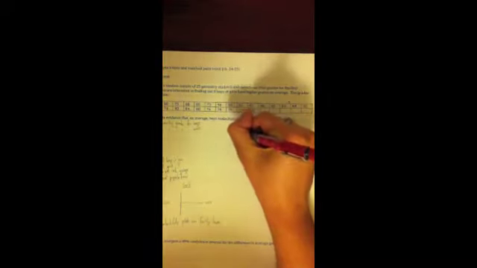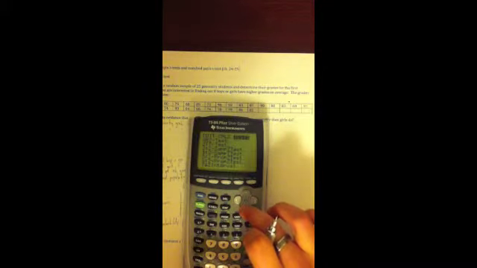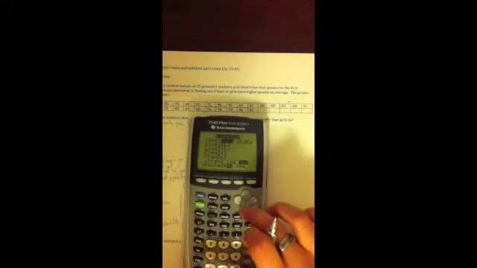Now we state that we're going to do a two-sample t-test. So in your calculator, you go stat, tests, two-samp t-test. Please write out the whole word. L1, L2, our alternative hypothesis is greater than.